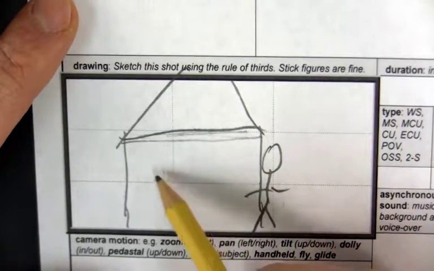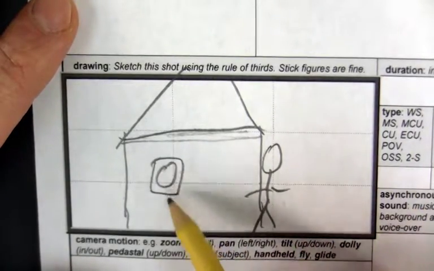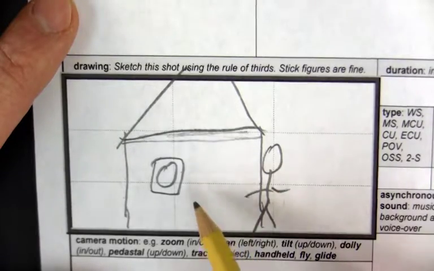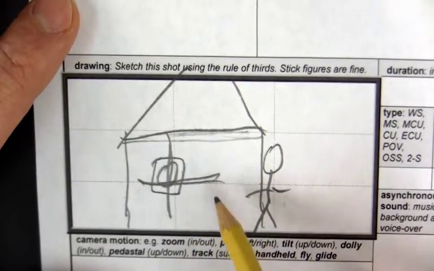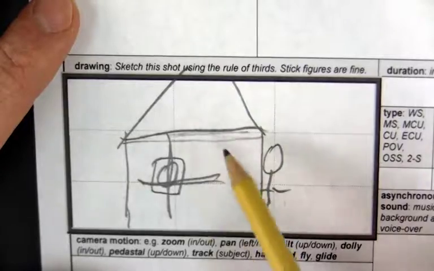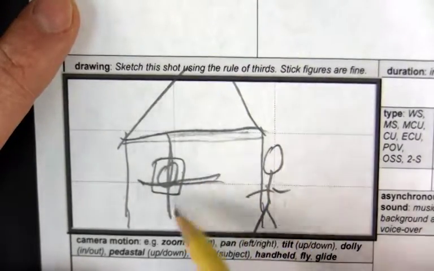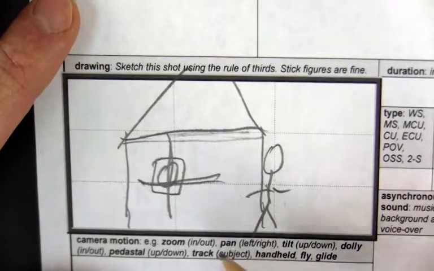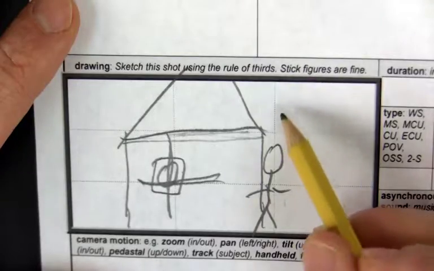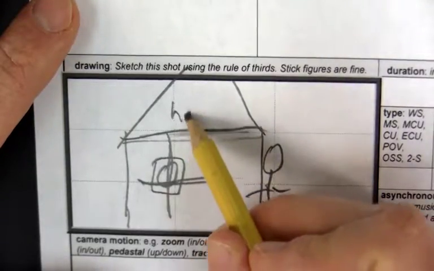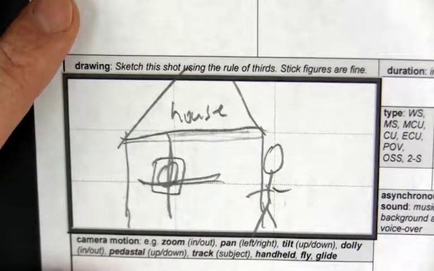Or if I need to frame someone in front of a window of a house and I want to put their head right there coming through that window, notice I put that where those 2 third lines cross each other. As long as you're paying attention to the third lines, putting your subject on these important points where they cross each other, and just generally creating a sense of depth, your drawings are fine. Remember, if you're not good at drawing, just label it with a little label like that. That is a house.